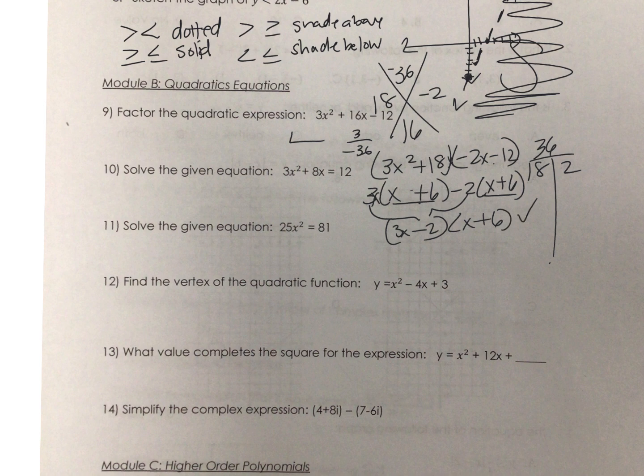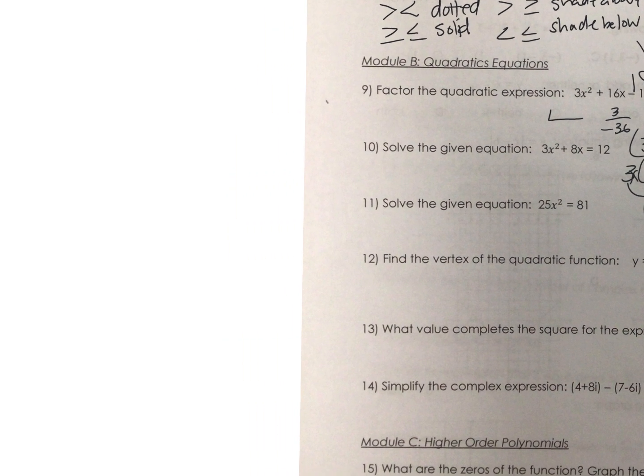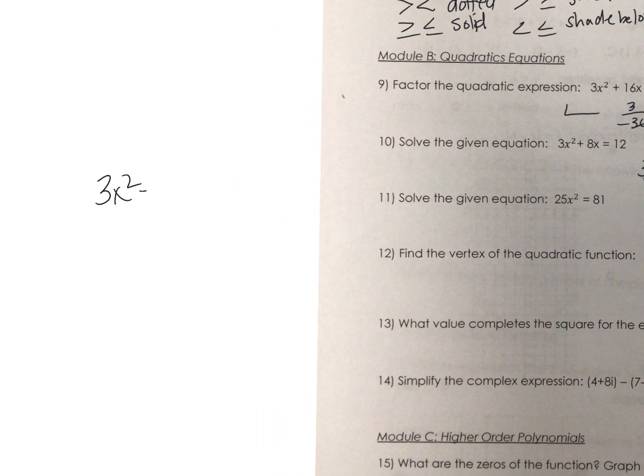Number 10, solve the given equation. 3x squared plus 8x equals 12. We got to get everything on one side, so subtract 12 from both sides. And then we can set it equal to 0 and solve.